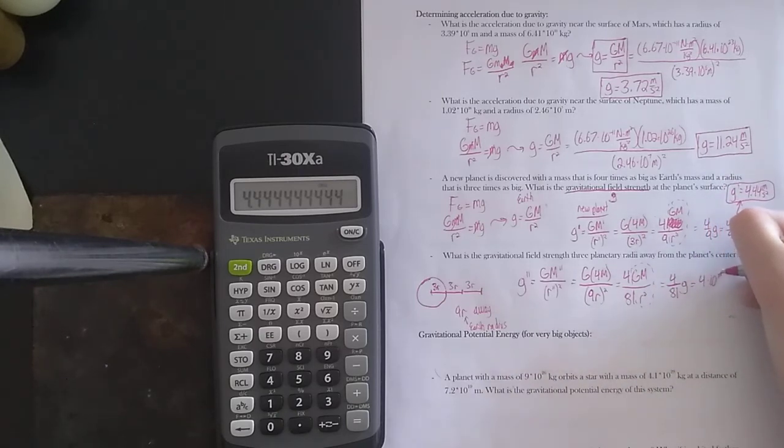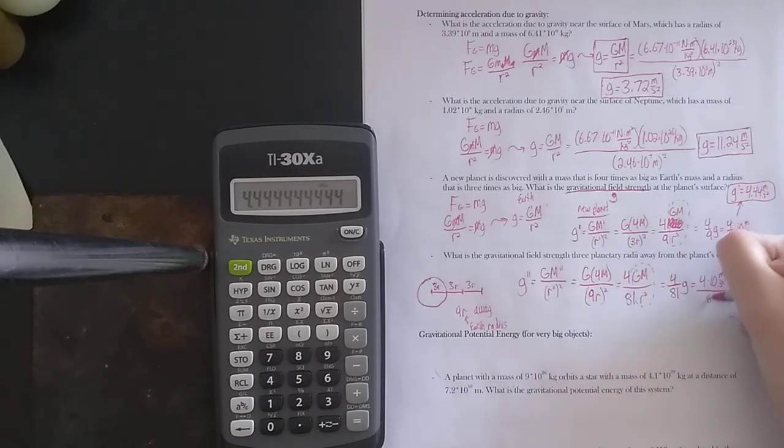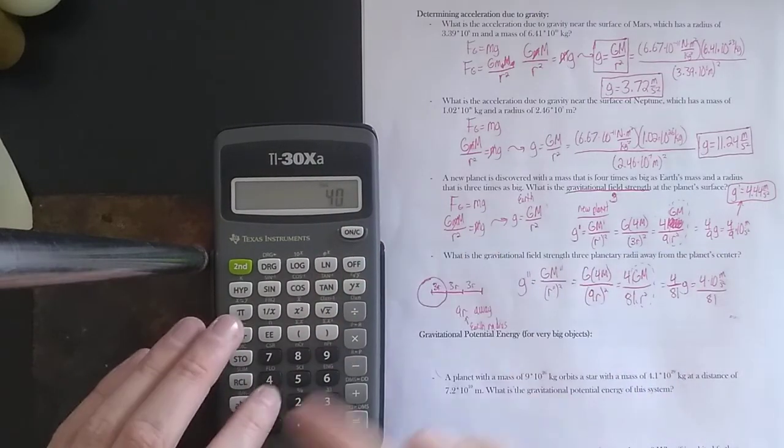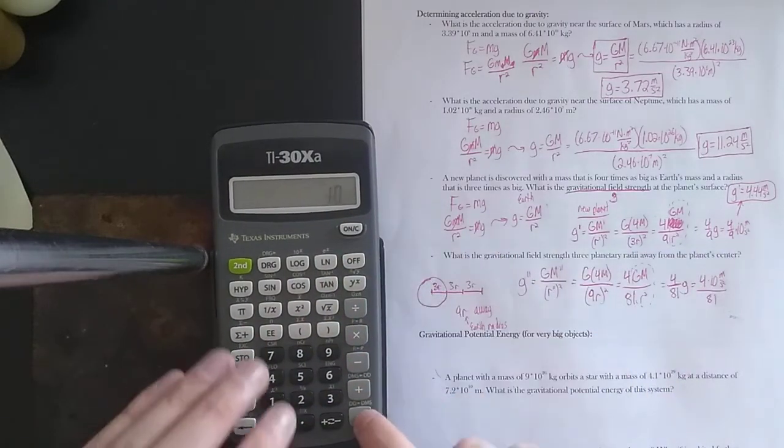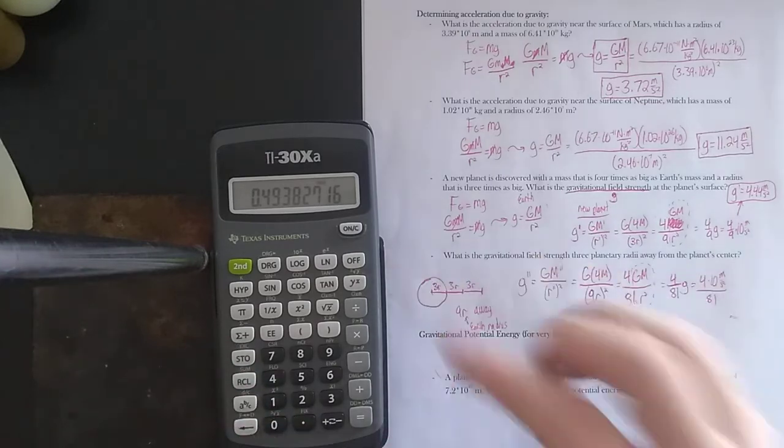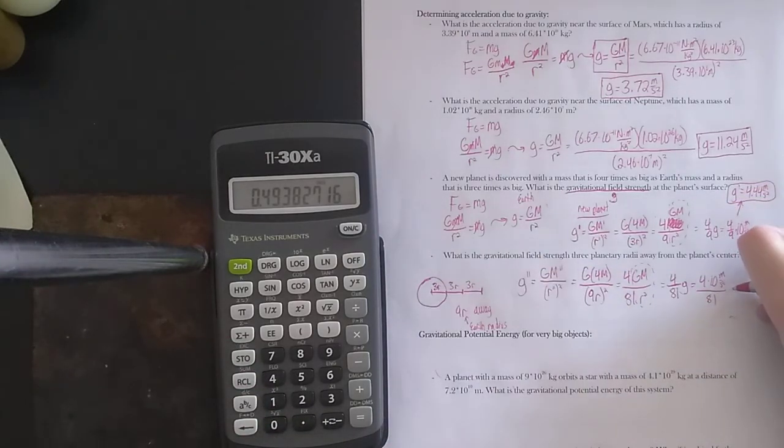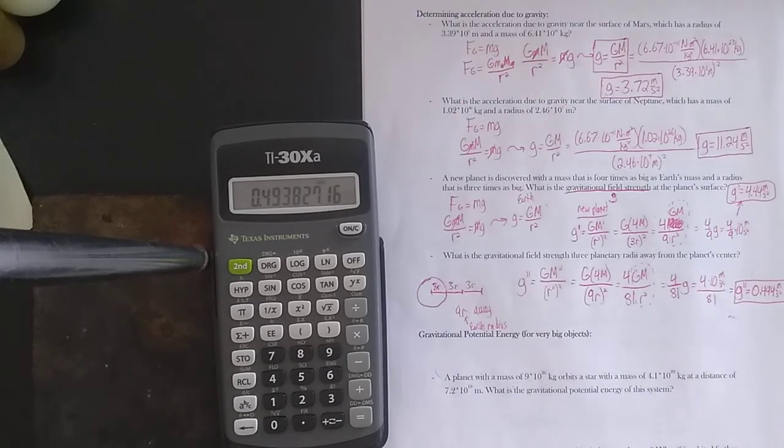4 times 10 meters per second squared over 81. 4 times 10 divided by 81. We end up with the new g at this location being 0.494 meters per second squared. So what I want you to notice here is that as we go farther away from the object, the acceleration due to gravity decreases. Okay?